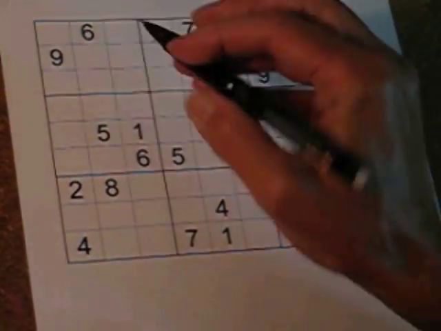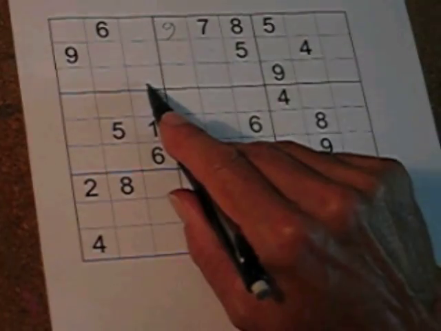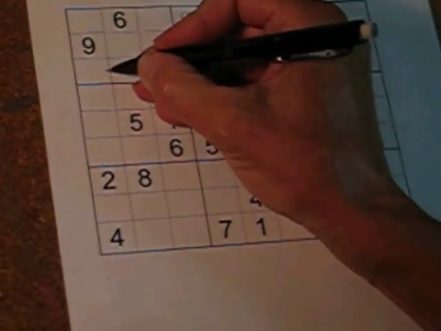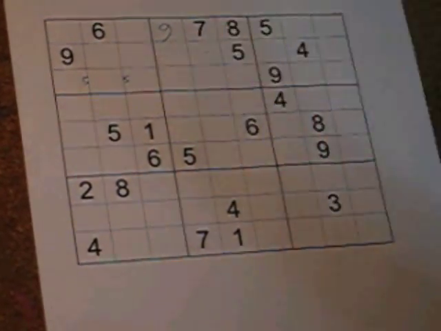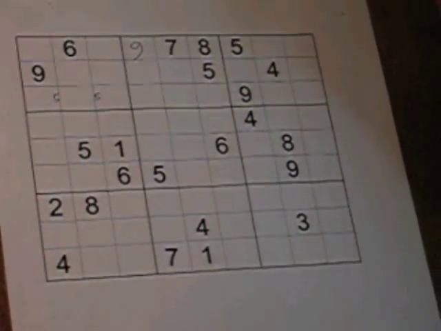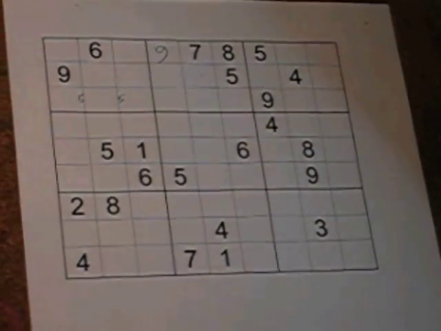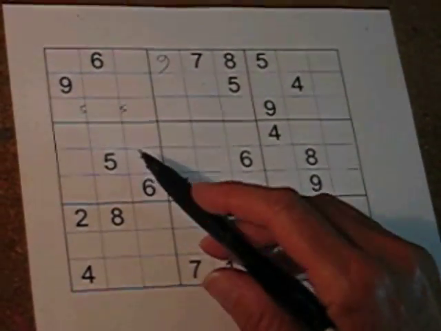When I get to 5, I can see that since there's a 5 here and a 5 here, there must be a 5 here or here. And the way that I will express that is put a small 5 here and a small 5 here. That is the essence of my annotation method, and you'll see why it's so useful shortly. Okay, moving on to the next 3 squares.